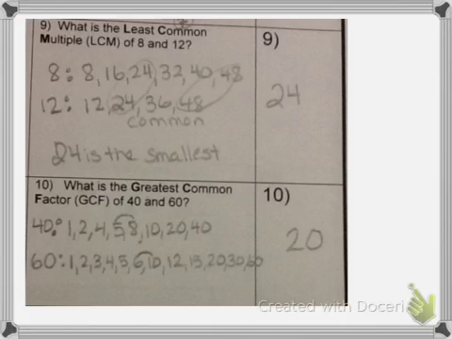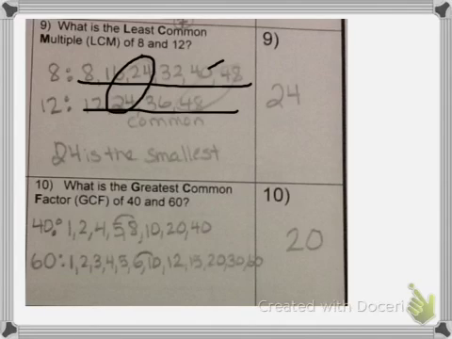Number 9, what's the least common multiple of 8 and 12? Well, to find the least common multiple, we need to list the multiples of each number. And you'll see that I made a list here for 8. The multiples are 8, 16, 24, 32, 40, 48. And my list can keep going on and on and on. For 12, it's 12, 24, 36, and 48. Again, that list can keep going. I see that 24 is the same in both lists, and so is 48. It's asking for the least common. 24 is the smallest, so that's our LCM.